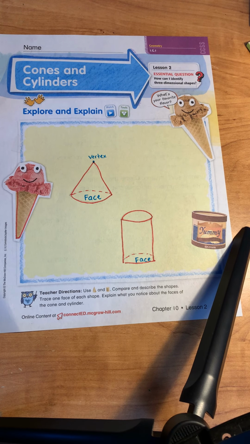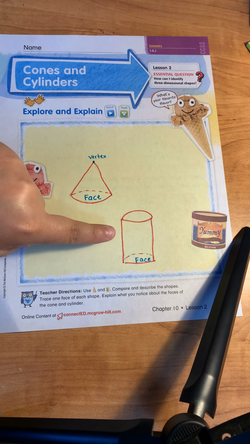Hi friends, today we are working on chapter 10, lesson 2. This is on page 717 and we will also be working on page 718. Today we are working with cones and cylinders, and as you can see, I've drawn both shapes. This is a cone, this is a cylinder.